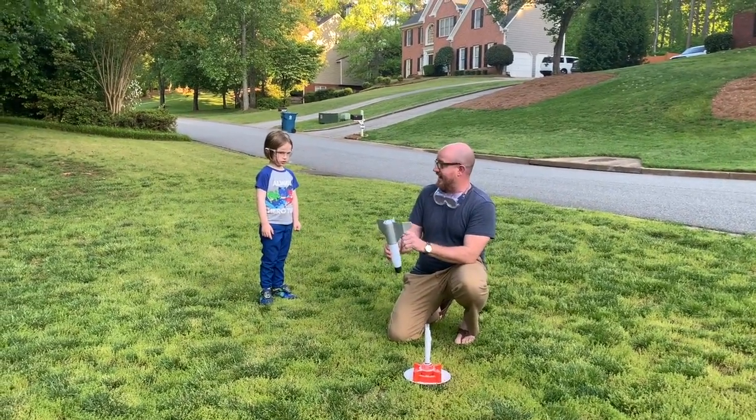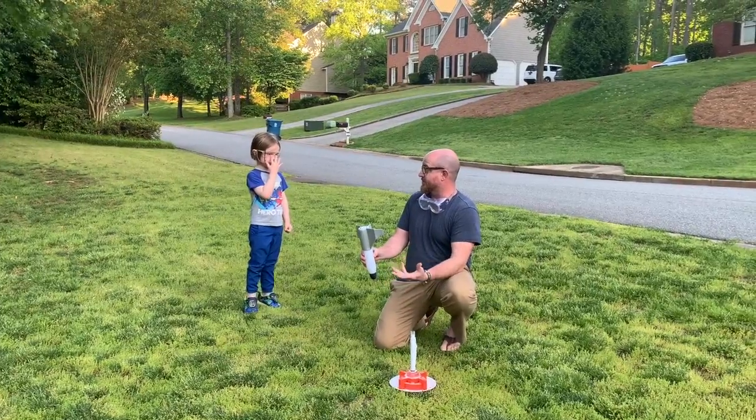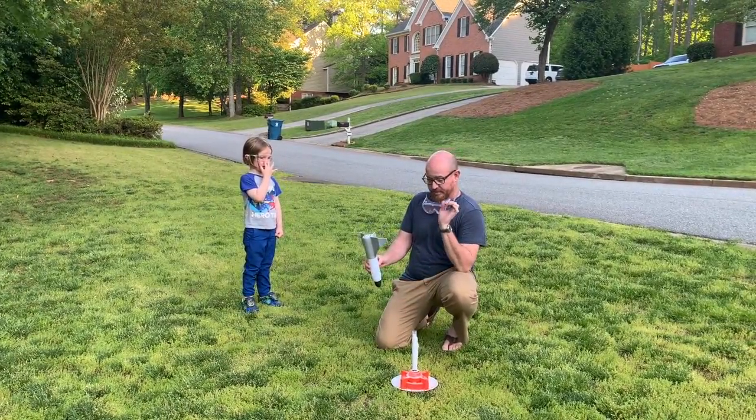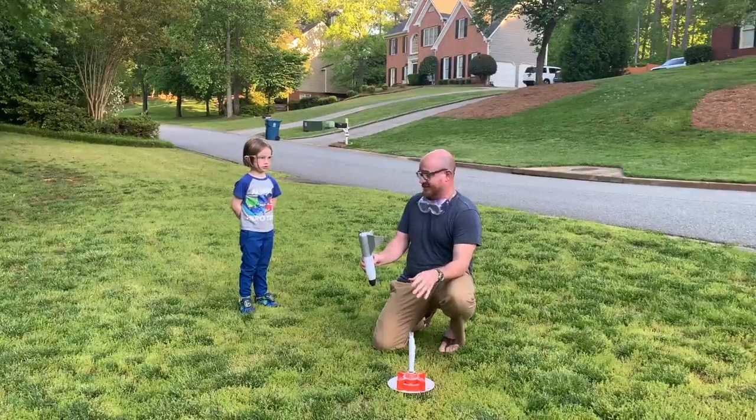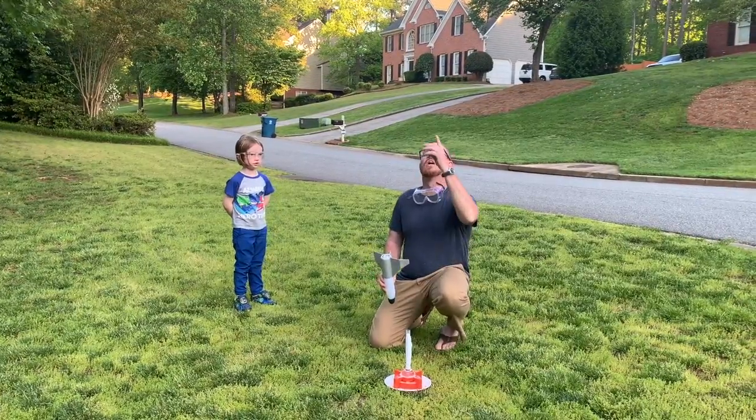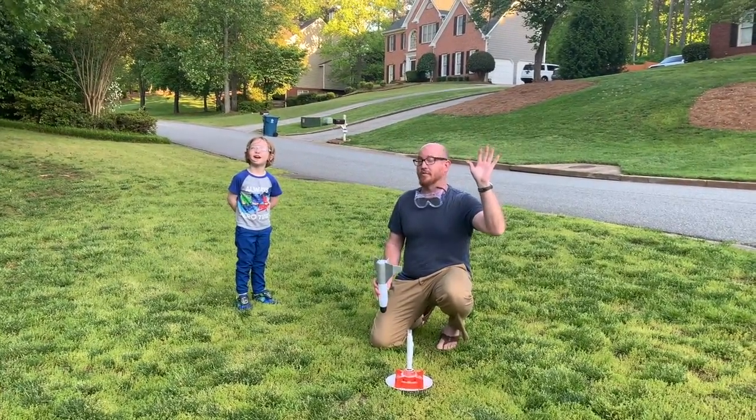Now, the point is that the acid will mix with the base and it's going to produce salt and water, but it's going to produce a bunch of gas. All right? So this is going to go really quickly. Oh, we got some wind. Just wait for a second, okay?